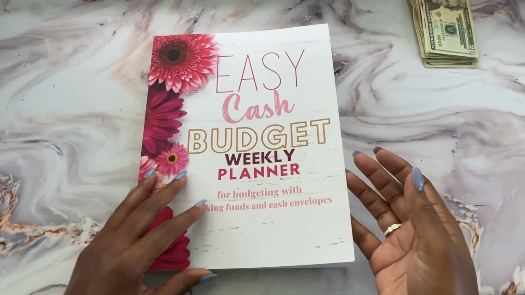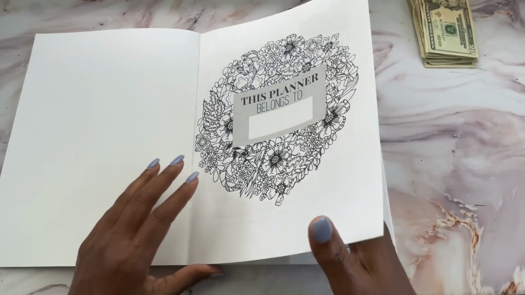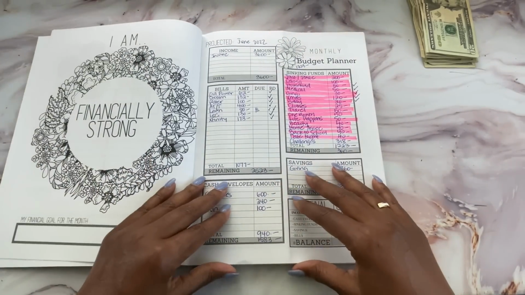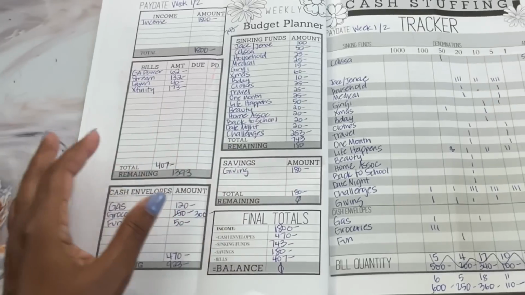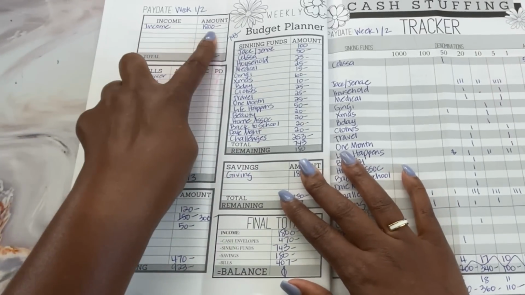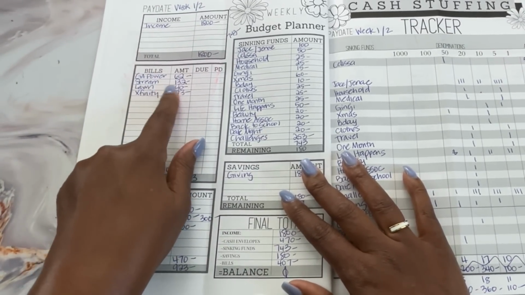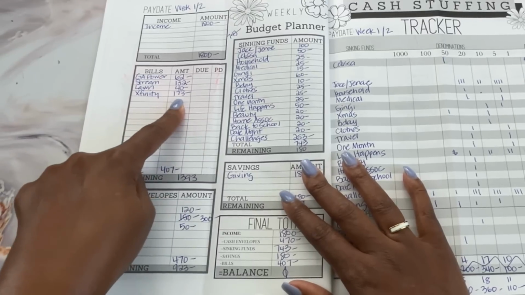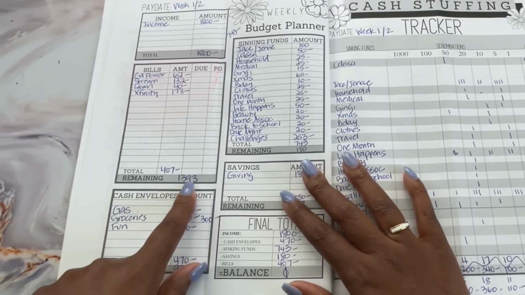Could you do this on pen and paper? Absolutely. My very first video that I put out, it definitely was done on pen and paper. So here's an example of a paycheck that I received. I had $1,800 in income. This was for 2 weeks. I needed to pay certain bills, so I jotted down how much I needed to pay. And that equaled 407, and I had this much remaining.